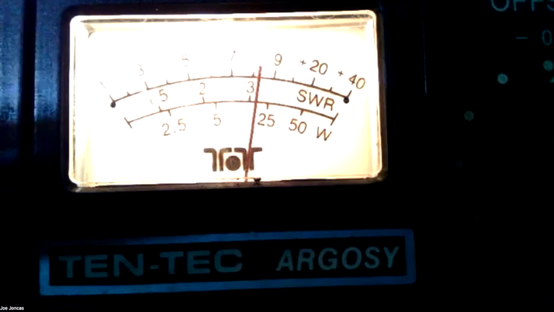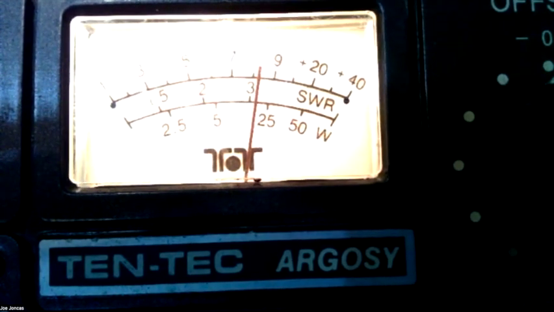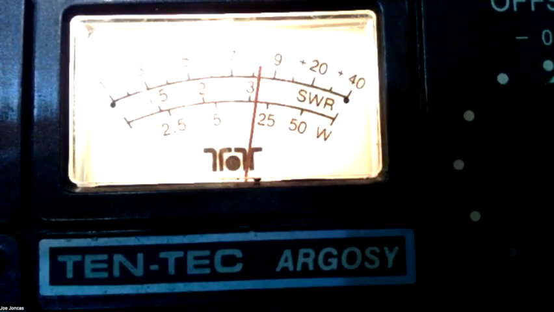That's 6 dB. Notice it's down to S7, I mean S8. Can you see that?